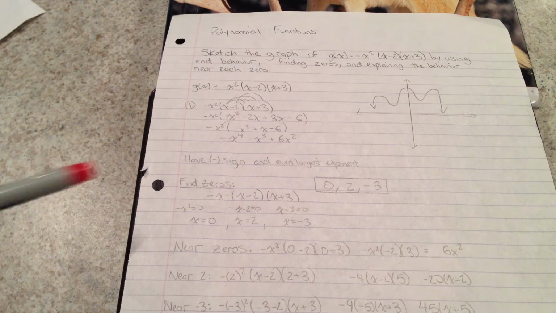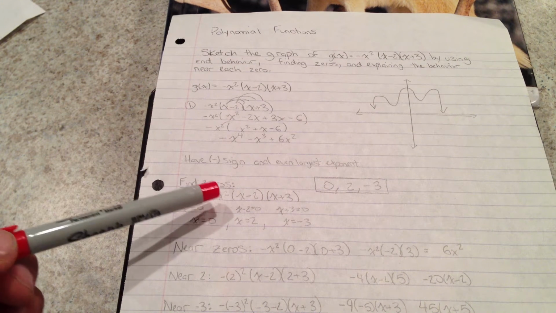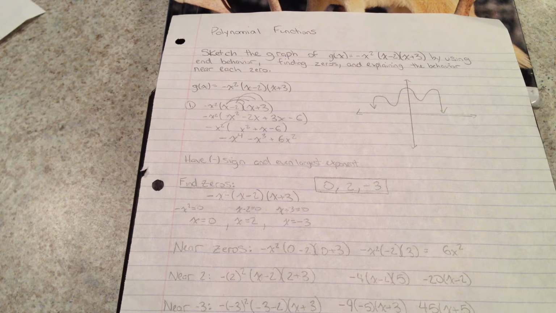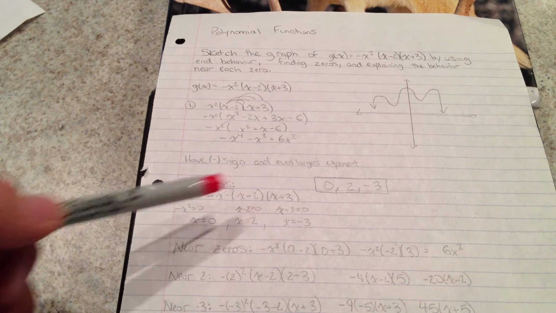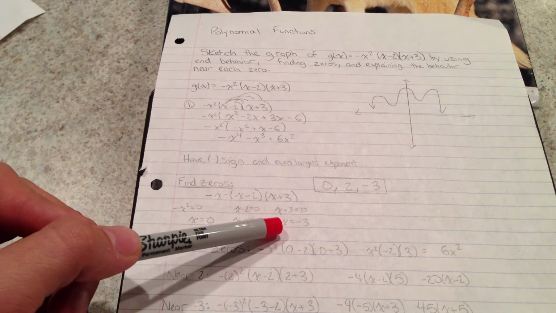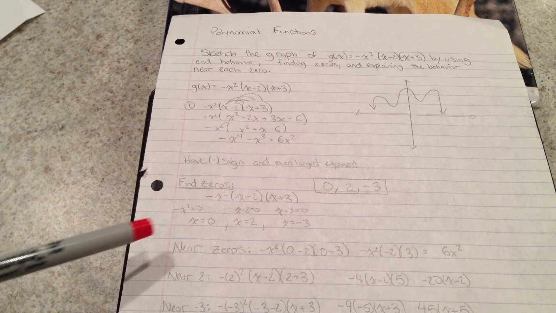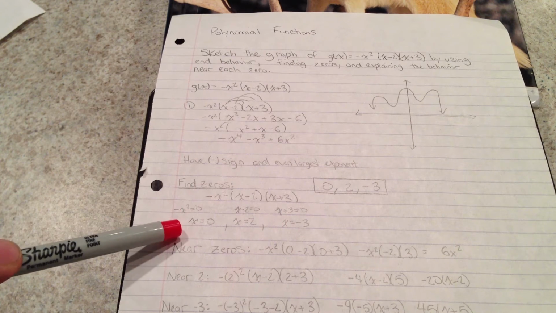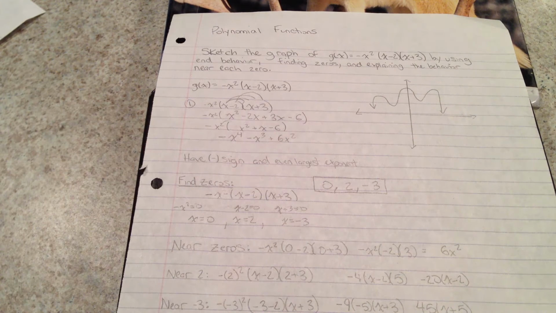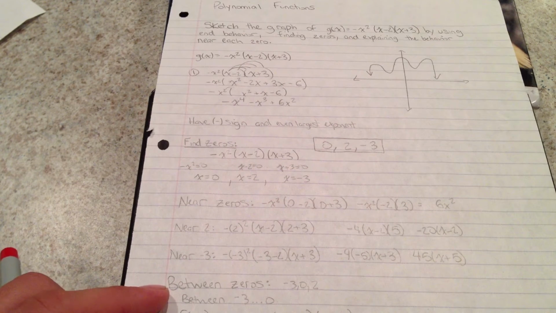Going back to our original equation, negative x squared times (x minus 2)(x plus 3), what we can do is set each of these factors to 0, giving you x equals 2, x equals negative 3, and negative x squared will give you x equals 0. So we have the zeros 0, 2, and negative 3. Now we want to get an idea of how the graph is going to move near the zeros. It's going to bounce or just go right through.